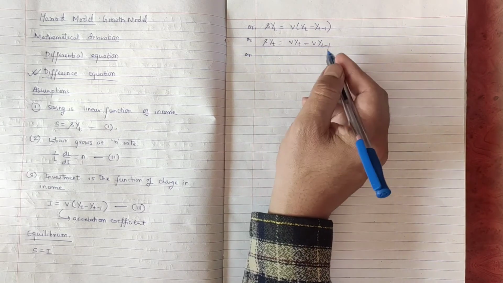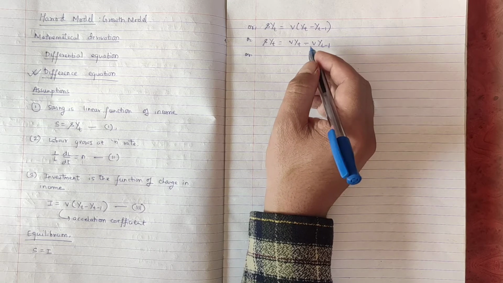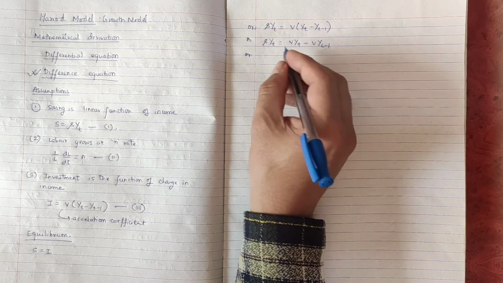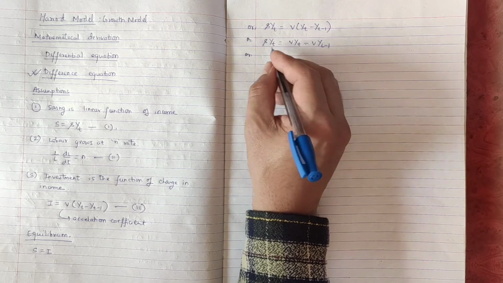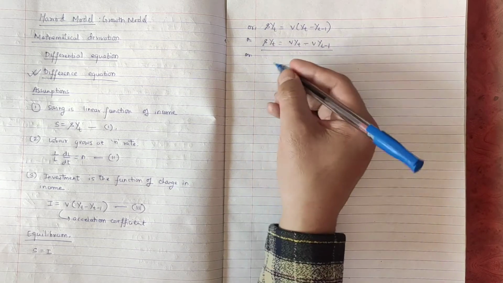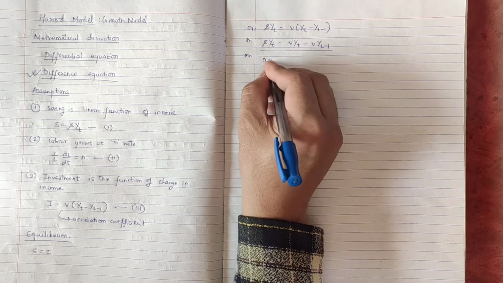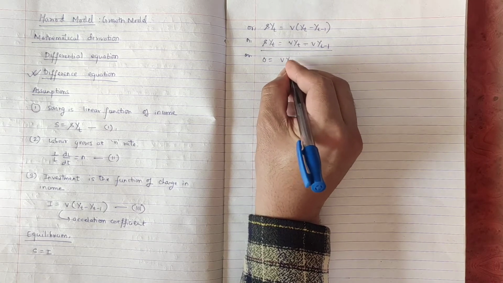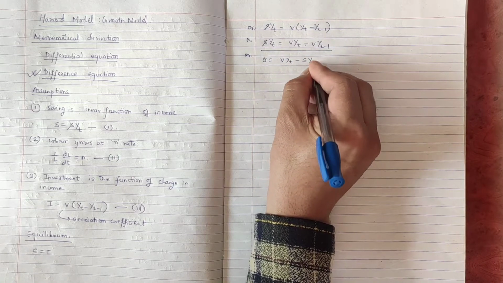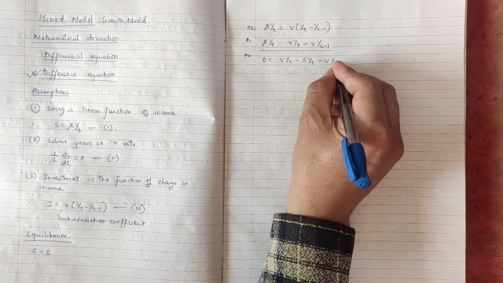Or I will simply bring this term over and write 0 equals v Yt minus s Yt minus v Yt-1.